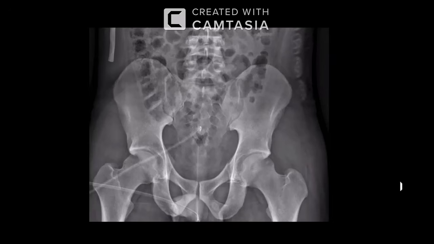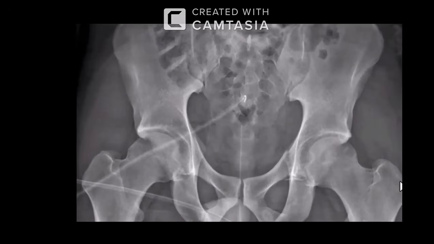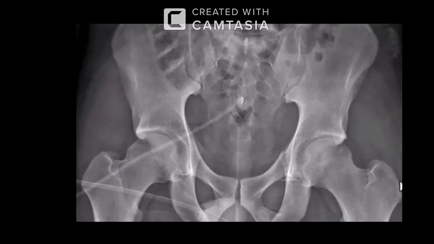I'm also suspecting there is discontinuity. I'm not sure if it is projection or not. At the right femoral head, there is some discontinuity, and what feels to be like an interrupted Shenton line. Yes, there is some subtle discontinuity along the Shenton line. So I'm suspecting a fracture along the left femoral head as well, subcapital. So together with the superior pubic ramus, this is a pelvic fracture with the suprapubic catheter insertion.